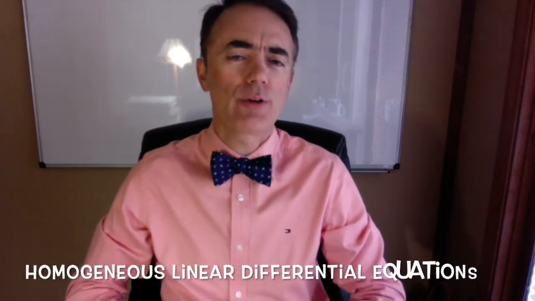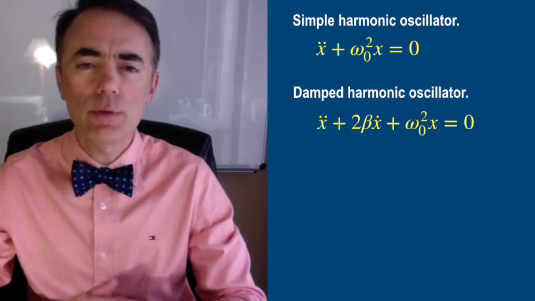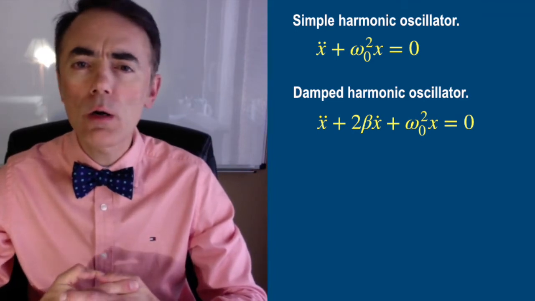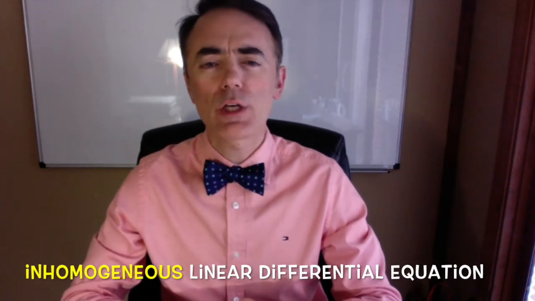So we have studied the simple harmonic oscillator and also the damped harmonic oscillator. In each of those cases we had homogeneous linear differential equations. This means our differential equations to describe the physical system were linear in the derivatives and there were no independent terms. Let's go one step beyond and remind how to solve the inhomogeneous linear differential equation.